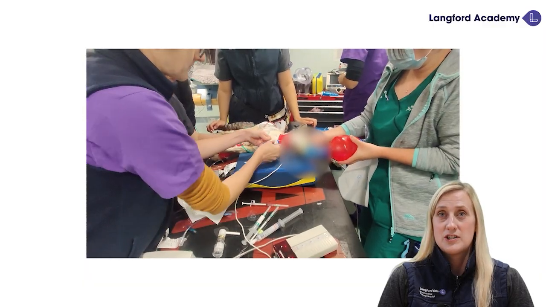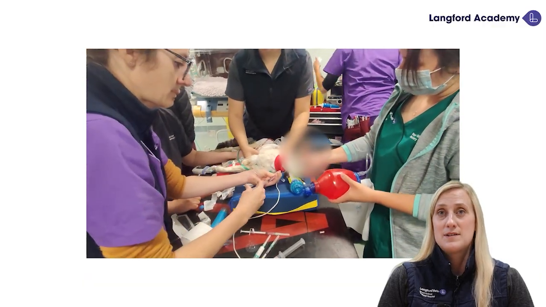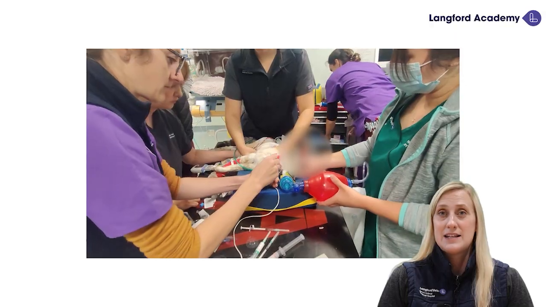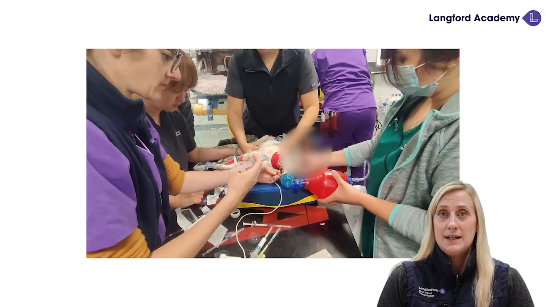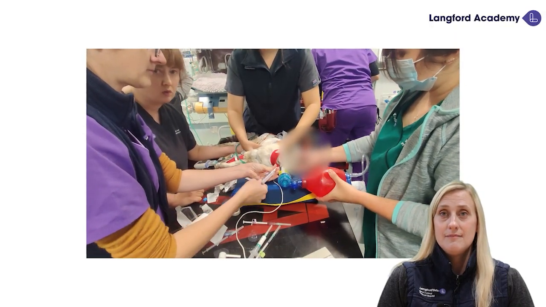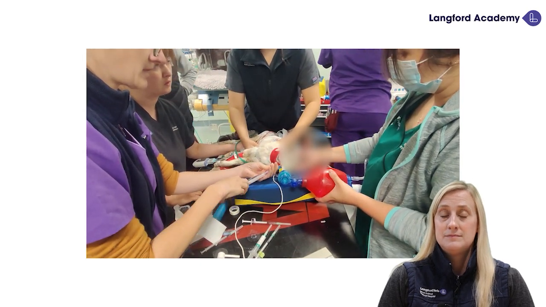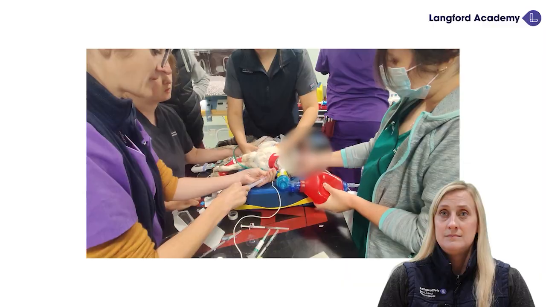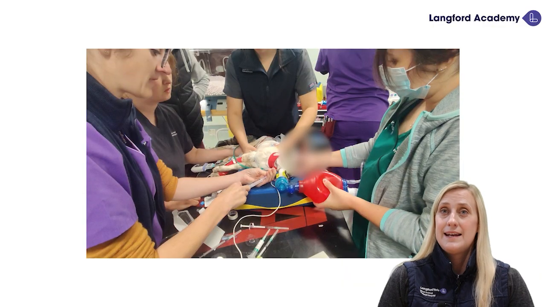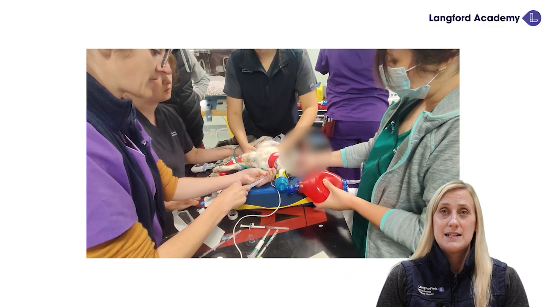So we stop chest compressions and there we go, starting again. And you can see that two thumb-handed approach there, and with our breaths. So yeah, just a really good idea of our crash scenario here.